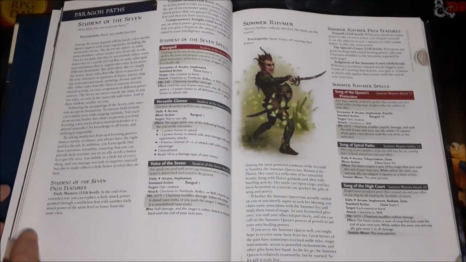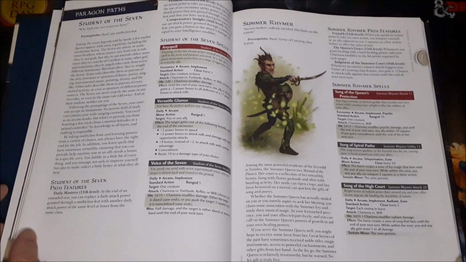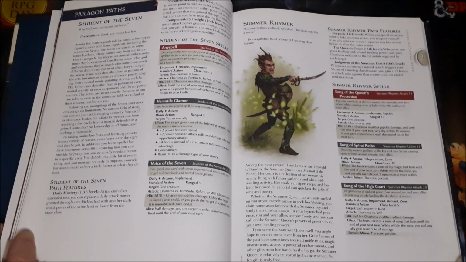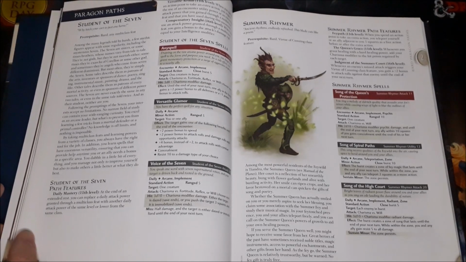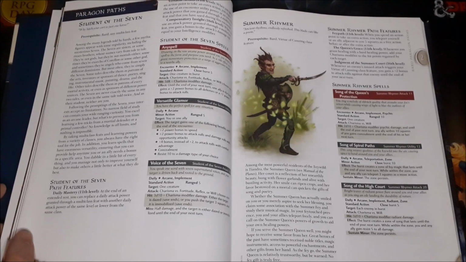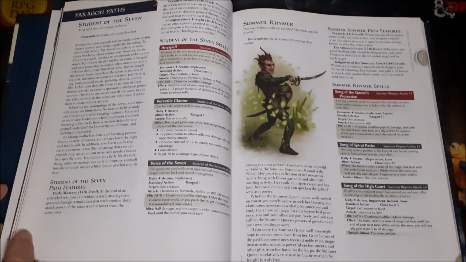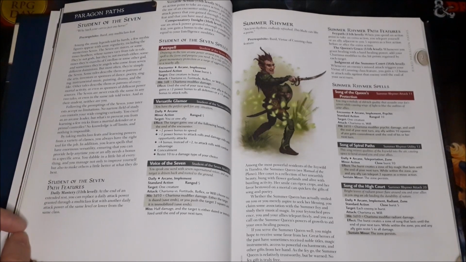Paragon Paths. We're not really going to focus too heavily on them here, but in 4th edition, you had Paragon Paths, which in a lot of cases mimicked the concept of a prestige class from 3rd edition, where prestige classes were mostly revolved around multi-class characters meeting certain prerequisites. In this version of the game, they are designed to be a core aspect of the class. So some of them might more directly mimic a prestige class like Assassin or Arcane Archer, but there's also a lot of unique ones here.